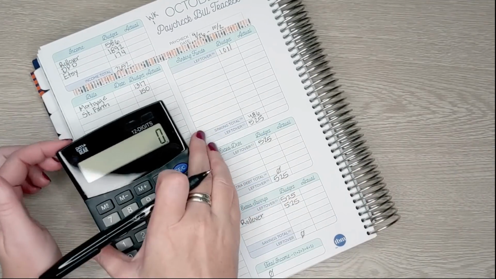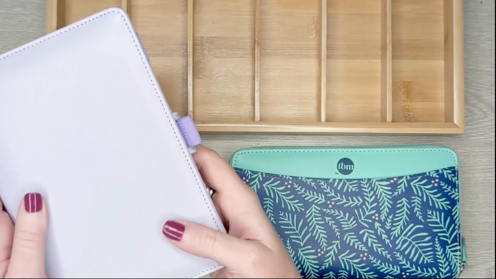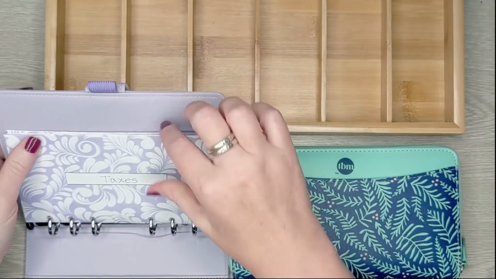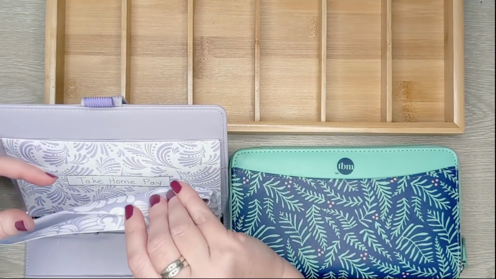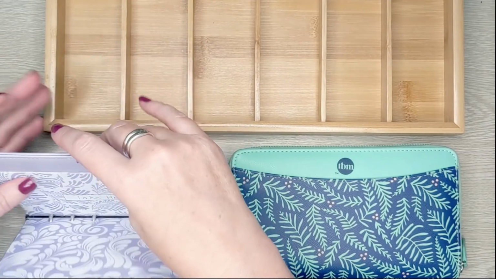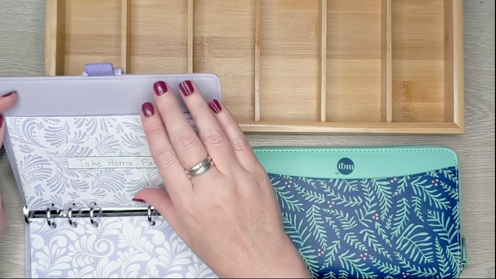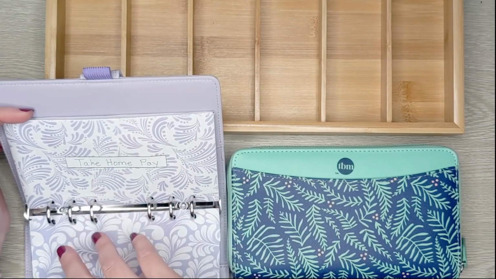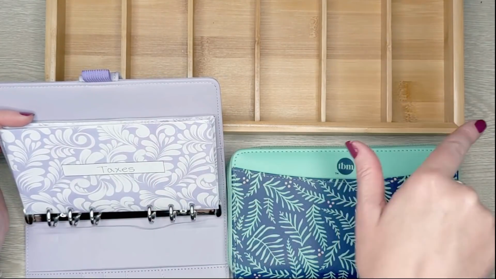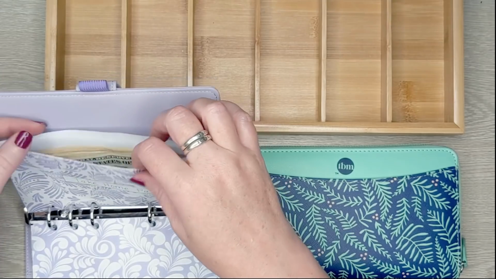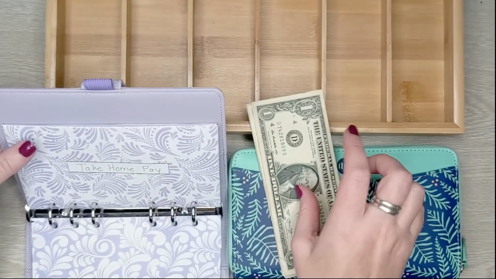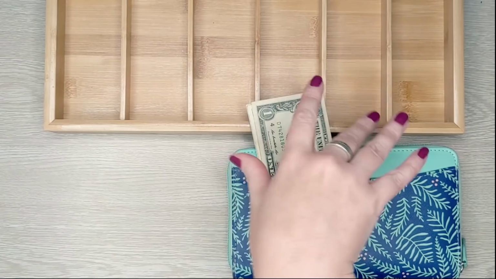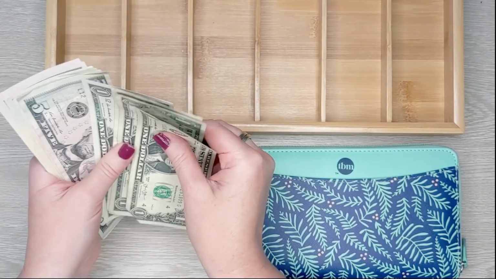Okay, now let's stuff the cash envelopes. So this binder is where I put all of my money from Etsy. The tax envelope, so I stuff these once a week with my money from Etsy or YouTube, and then at the end of the month I take out the taxes and I put it in a separate savings account. And then the take-home pay we take out when we do our budget, and we distribute it between our cash envelopes.